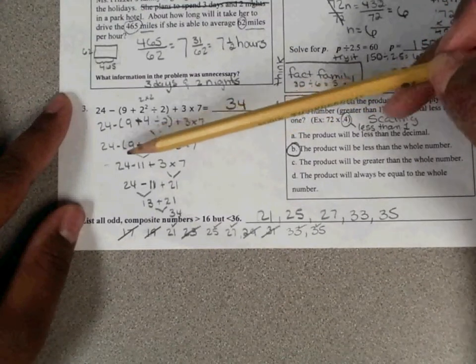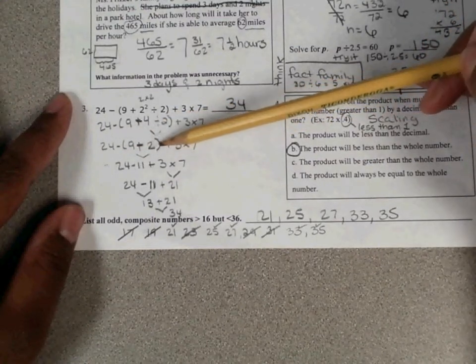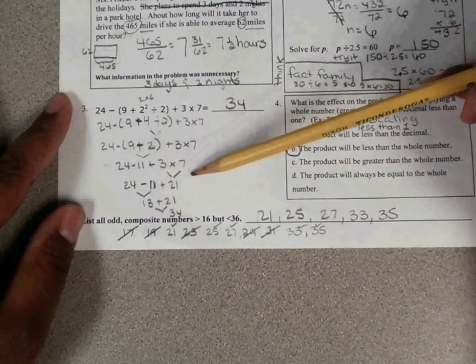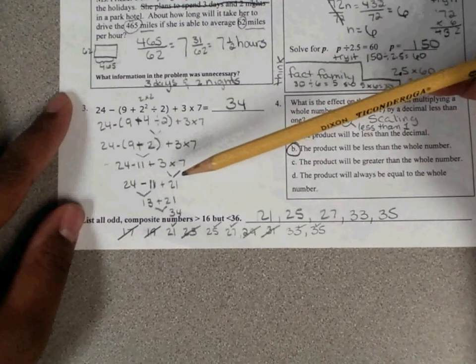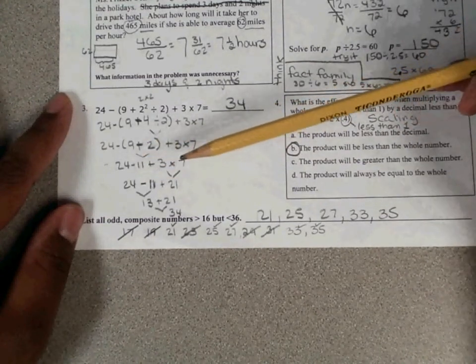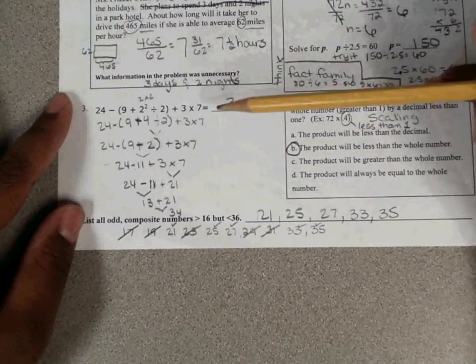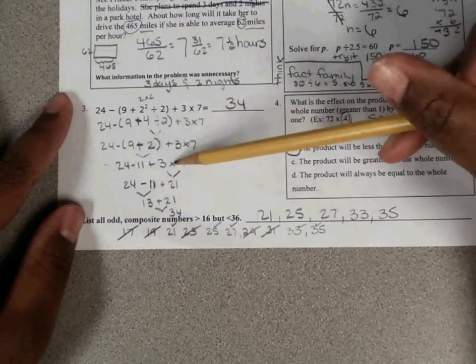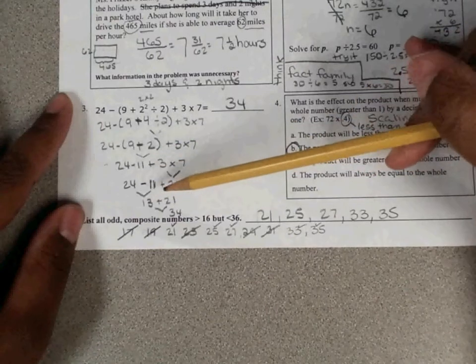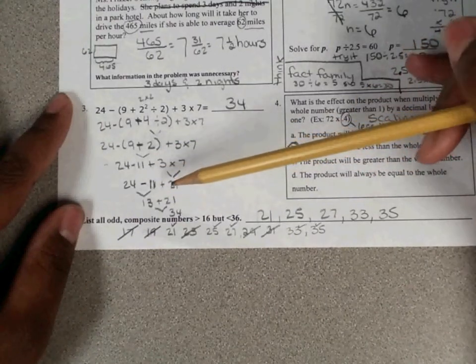So I rewrite everything, and now I still have something in a grouping, so I'm going to solve it. 9 plus 2 is 11. I rewrite everything. Now let's see, what do I do first? Well, I have subtraction, I have addition, and I have multiplication. Well, according to GMDAS, I solve multiplication first. So 3 times 7 is 21, and I rewrite everything in the front.